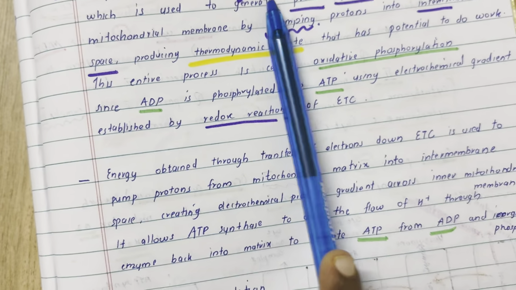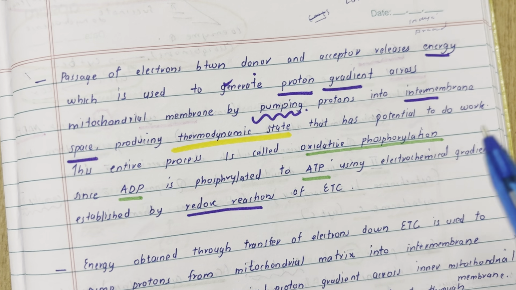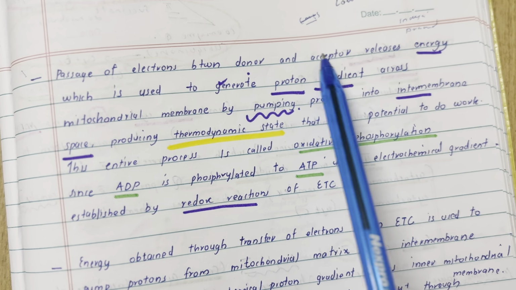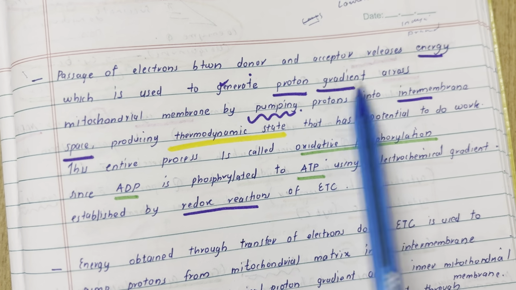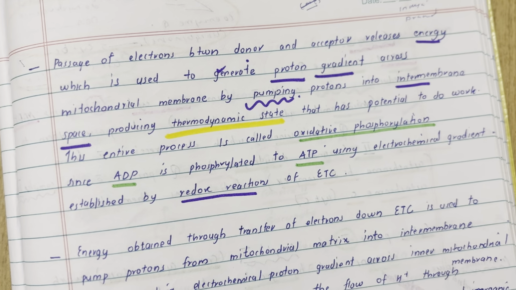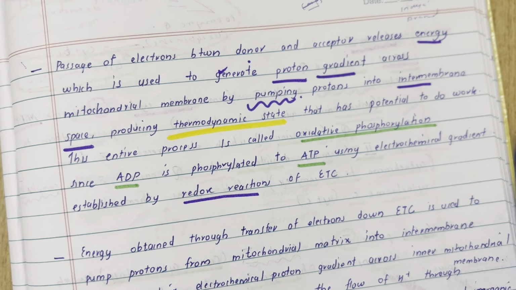And this passage of electrons between donor and acceptor releases energy, and this energy is used to create an electrochemical proton gradient across the mitochondrial membrane by pumping protons into the intermembrane space, producing a thermodynamic state that has the potential to do work.